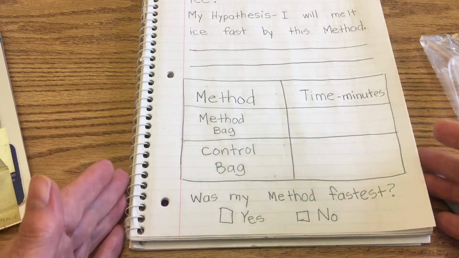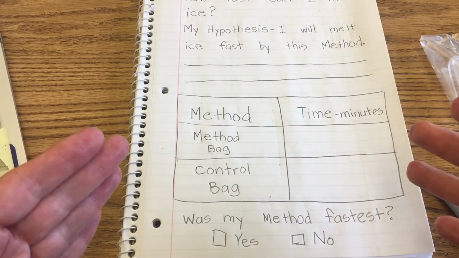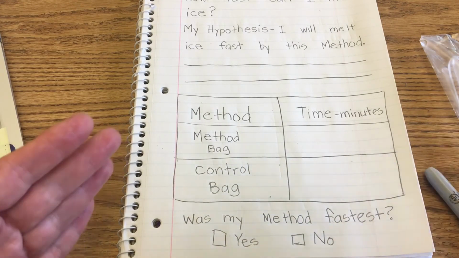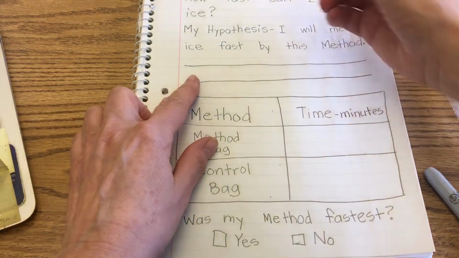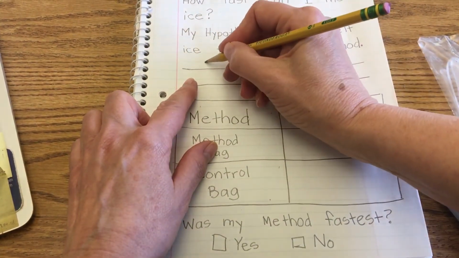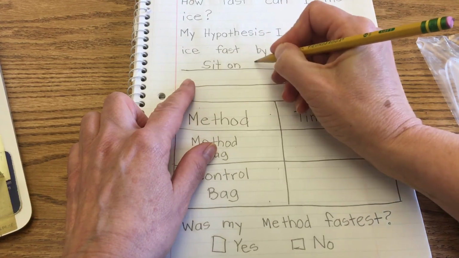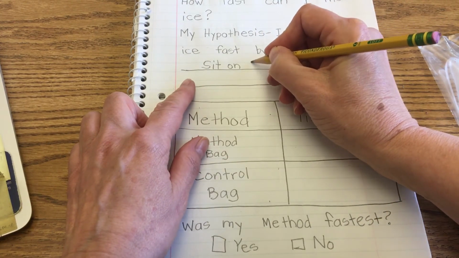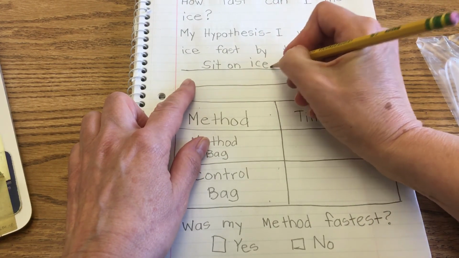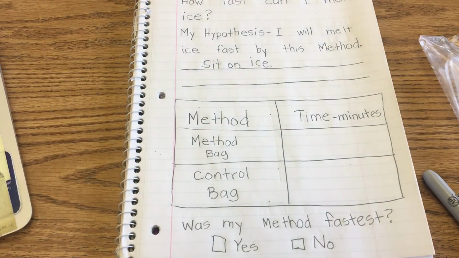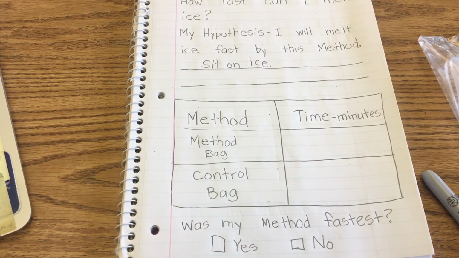Okay, so once you're done filling all of this in, you're going to give yourself an exit ticket. So right here, I'm going to put sit on ice right here. That's my method. And you can choose your method, okay? If you don't want to sit on it, you don't have to. I have enough layers on so that I'm not going to get really cold by sitting on it.